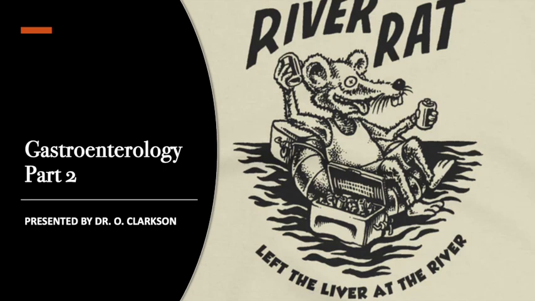Hepatitis D requires co-infection with hepatitis B, either at the same time, or if the person previously had hepatitis B and got over it, they can still get hepatitis D. So you have to have a co-infection of some sort with hepatitis B. And the big concern with hepatitis B and C is that they can become chronic.